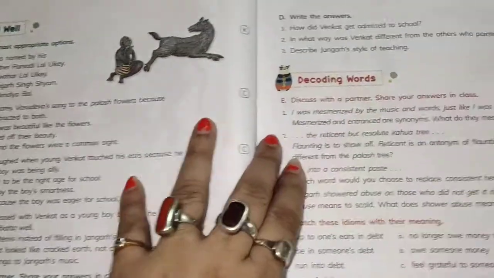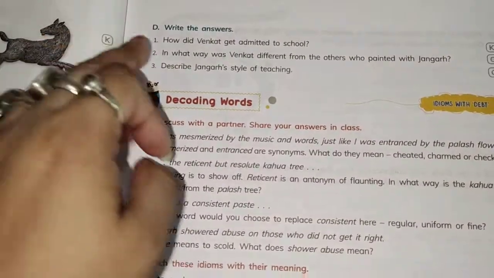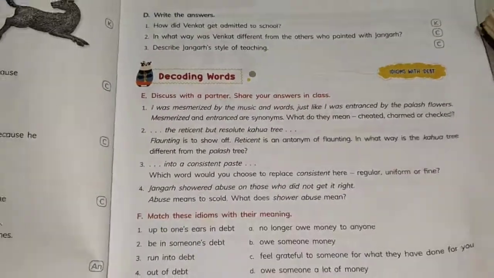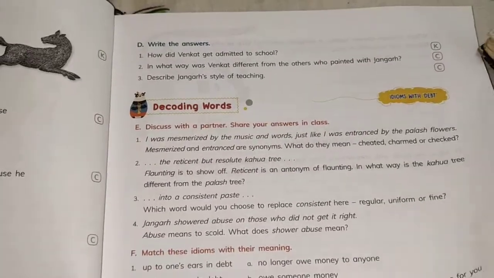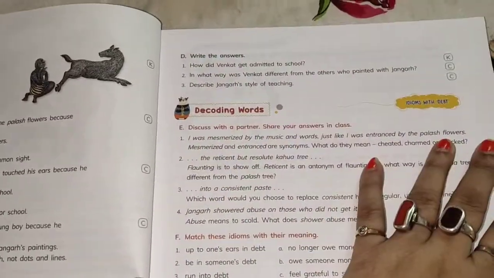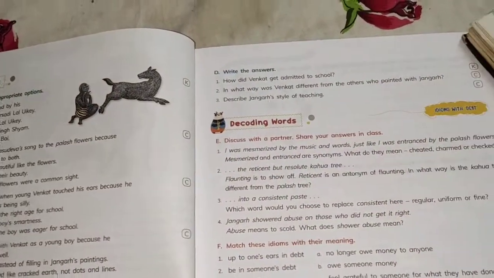You have to do this, and there are some other questions. So please write these questions and write the answers, and please let me know. Okay, so this is your work. Please do it. This is your revision chapter, so I hope you can do it, and please send it to me.